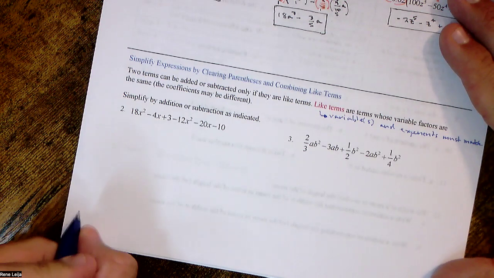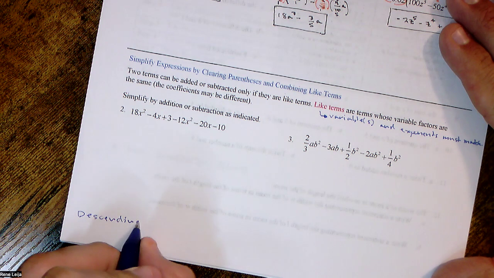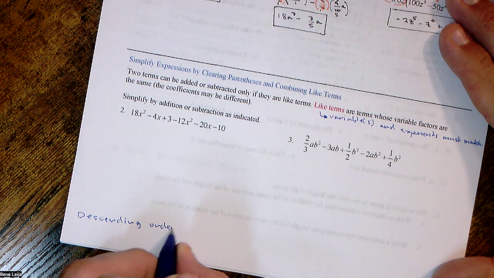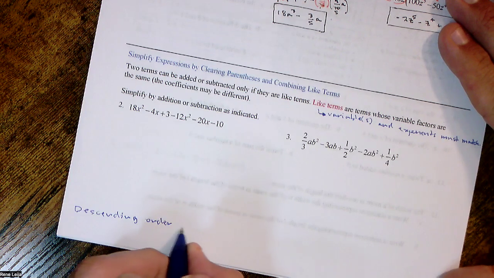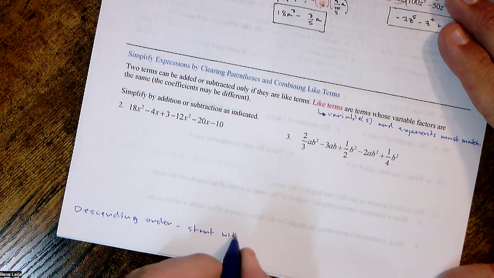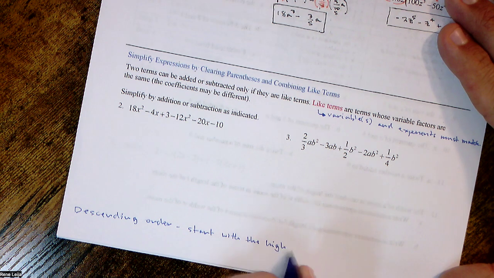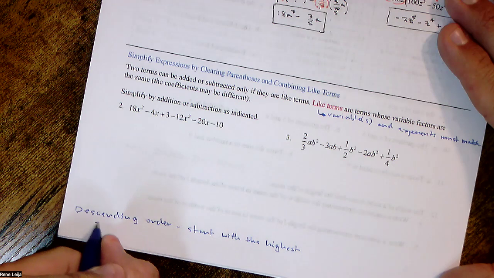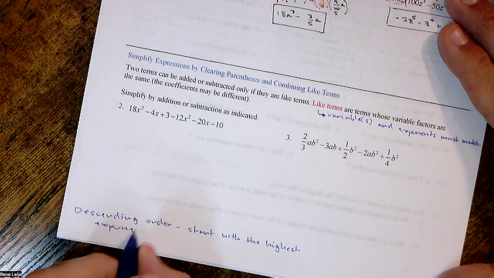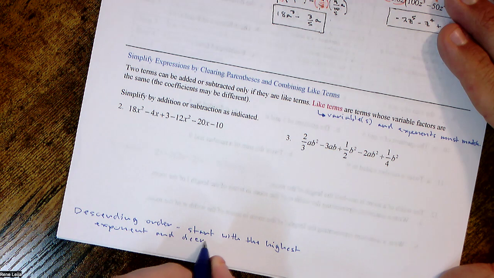Let's see, where can I write this down here? Let me just put this down here. So descending order means that you start with the highest exponent and decrease each term accordingly.